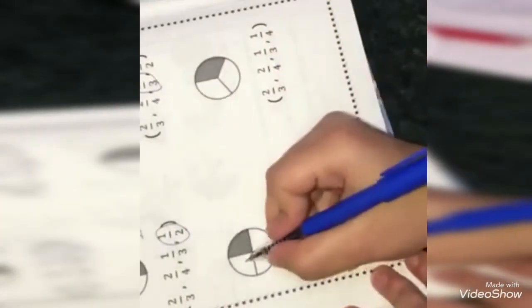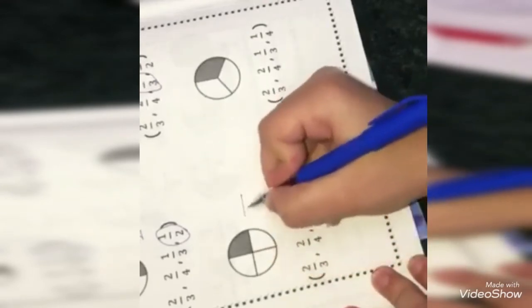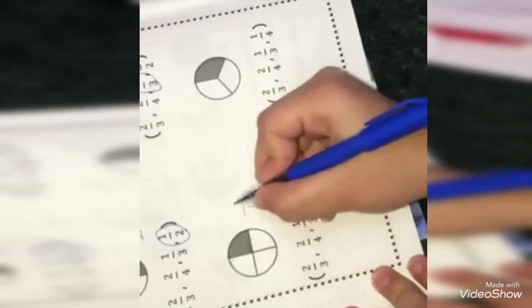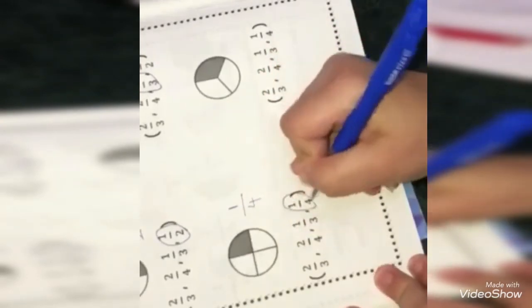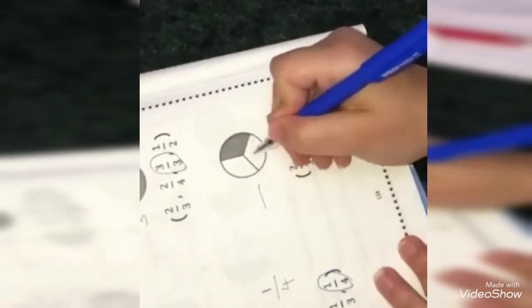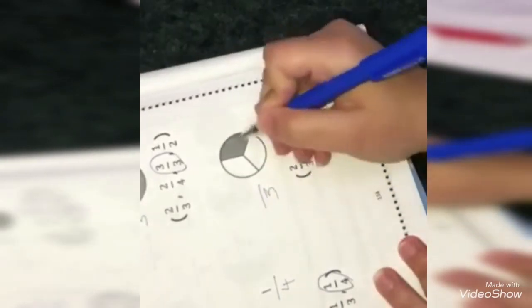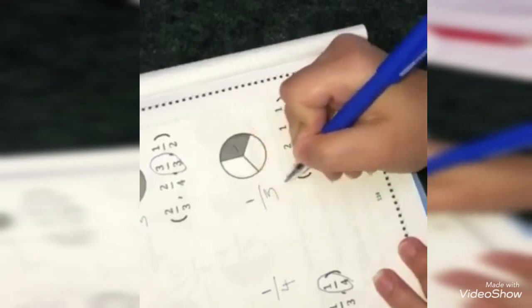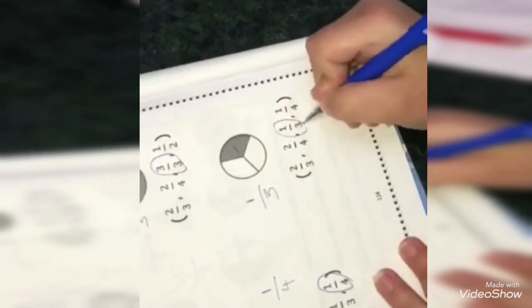Here we have 1, 2, 3, 4. So write 4 down. How many shaded parts? Just 1. So it's 1 over 4. It's a quarter. So circle here quarter. Here we have 1, 2, 3 parts, and we shade just one, so it's 1/3, a third. So circle here, third. Okay.